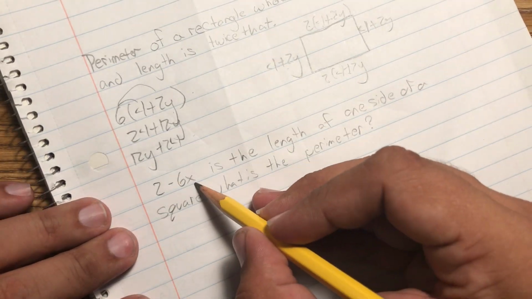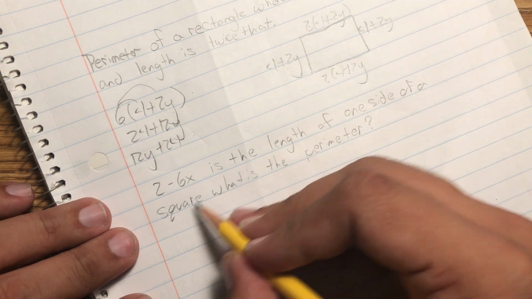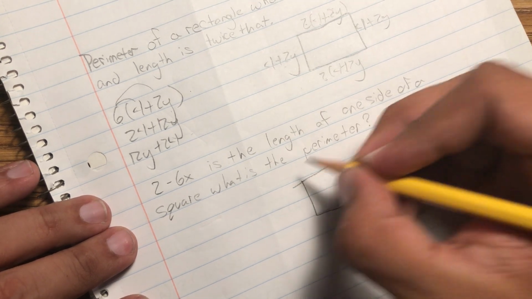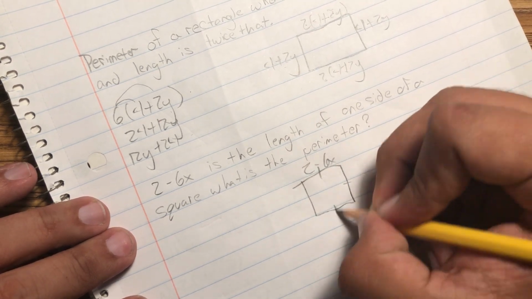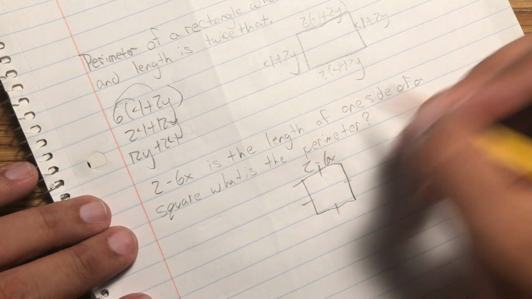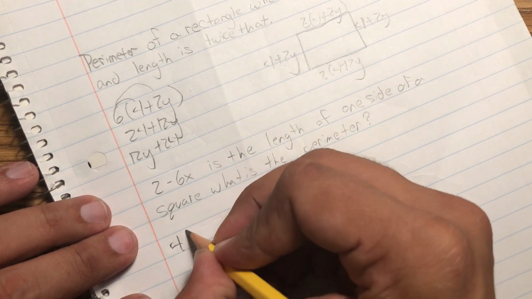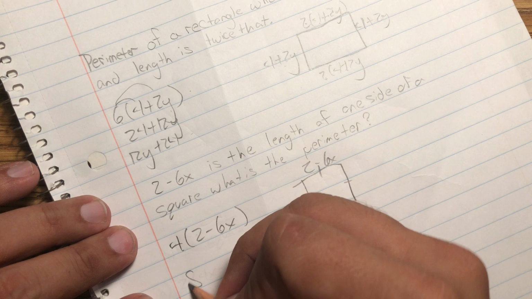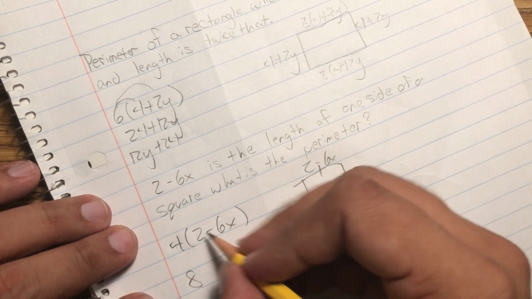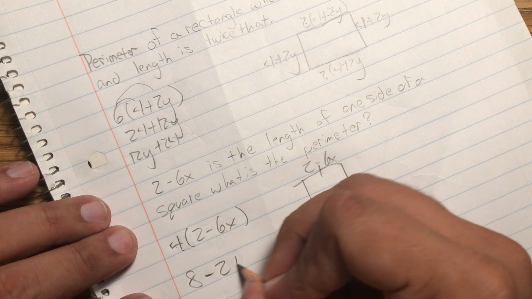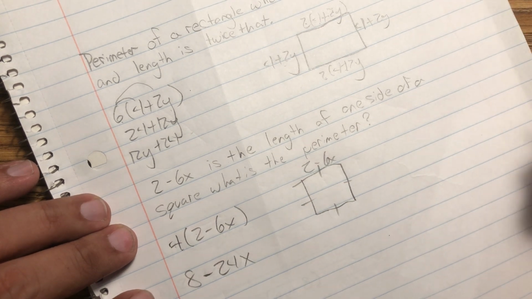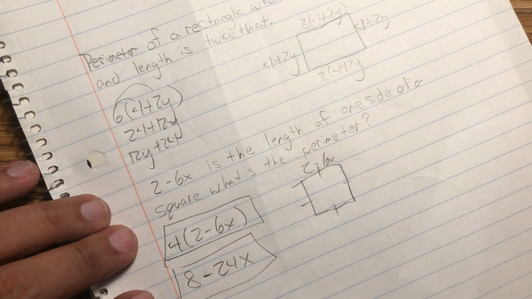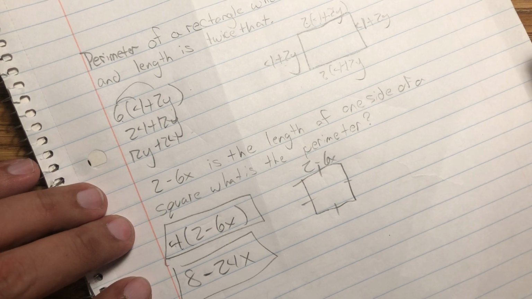What about 2 minus 6x is the length of one side of a square? What is the perimeter? So this is all 4 sides of the square. 2 minus 6x, and it's repeating all the way around. So the way you can write the equation is 4 times 2 minus 6x. So 4 times 2 is 8, and 4 times negative 6x is going to be negative 24x. And that's it. This is an equivalent expression to the top, okay? And that's how you find the perimeter. Remember, perimeter is just adding up all the sides of a shape.